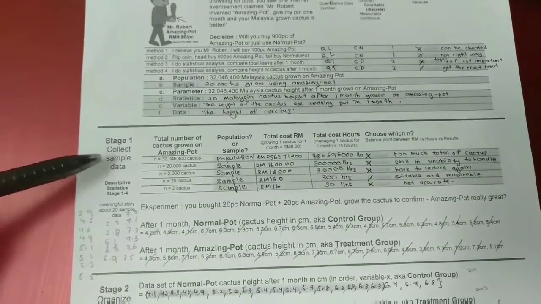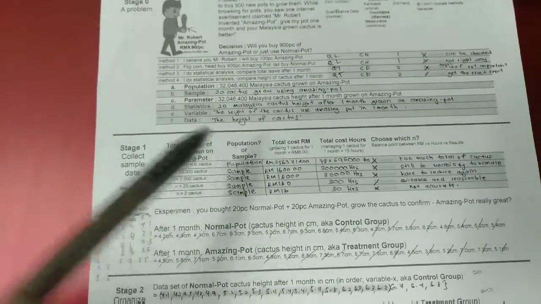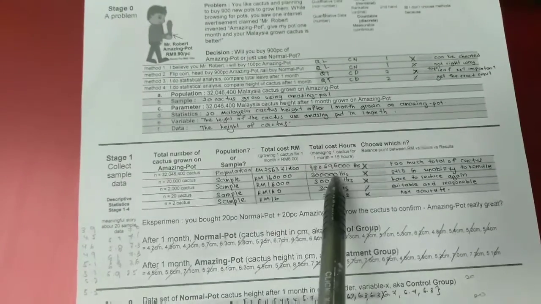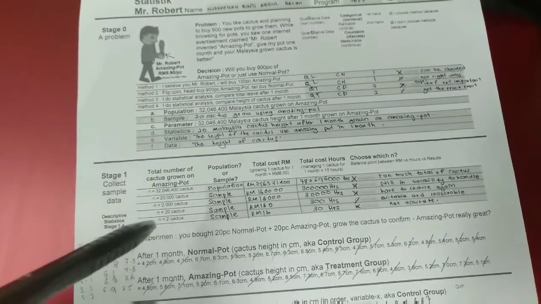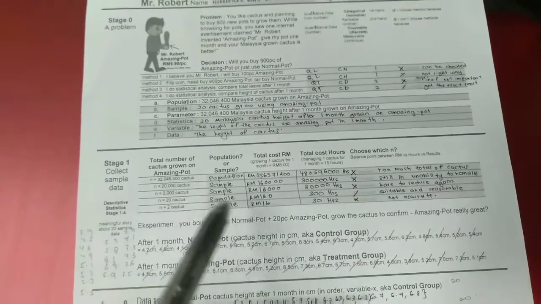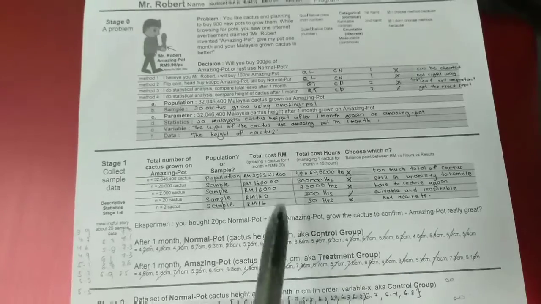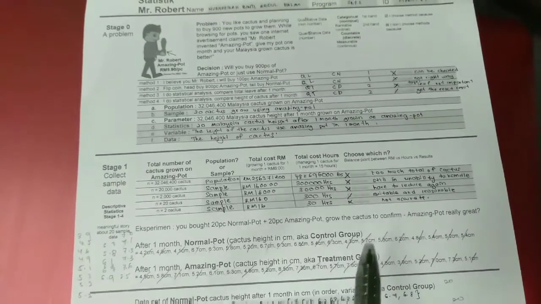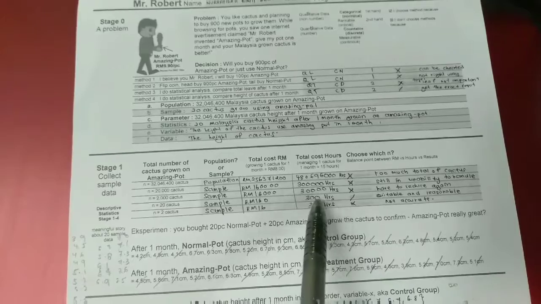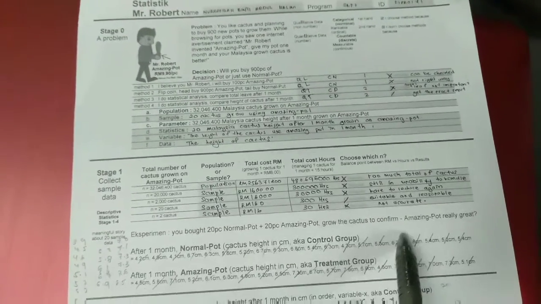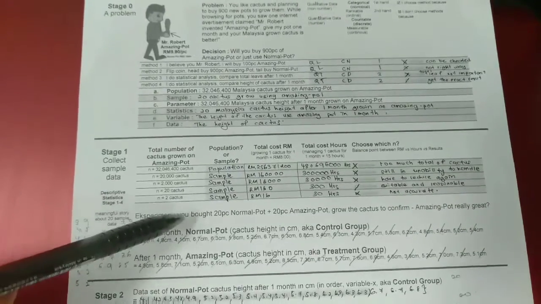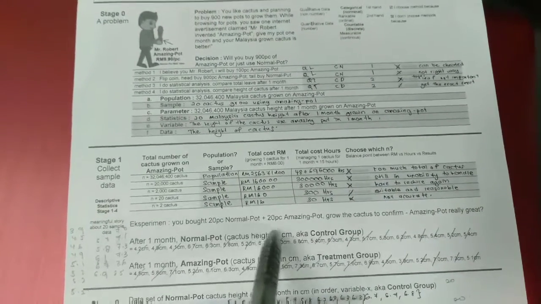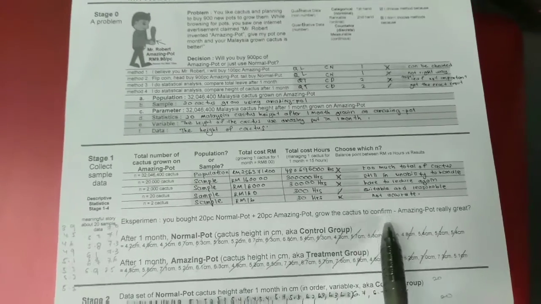For stage 1, that is collect sample data. They have total number, population or sample, total cost, hours, and which one I will choose. From this data, I conclude to choose 20 cactus as the sample, and total cost just only 160 ringgit. Total hours only 300 hours, and this is because it's very suitable and reasonable. The experiment is you bought 20 pieces of normal pot plus 2 pieces of amazing pot. Grow the cactus to confirm that amazing pot is really great.